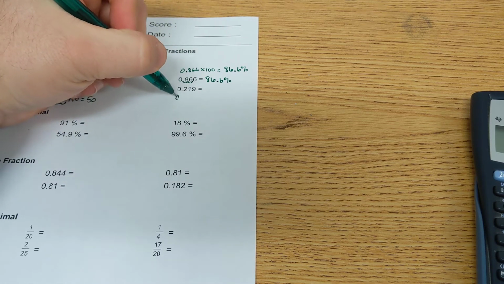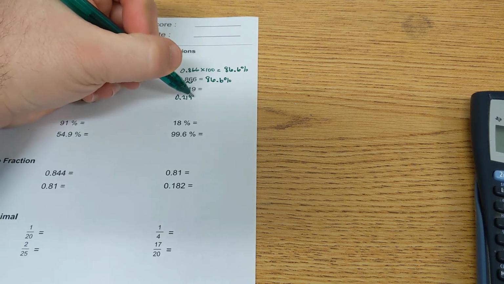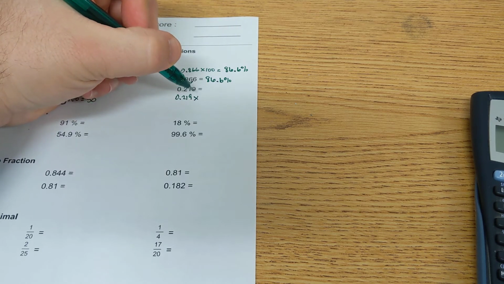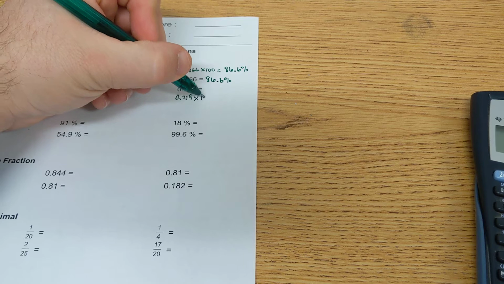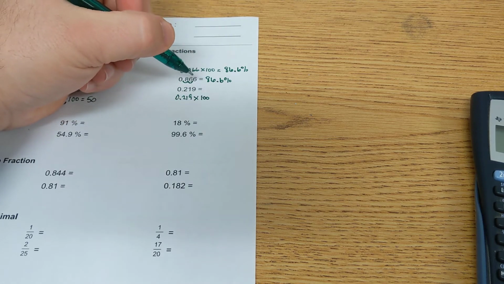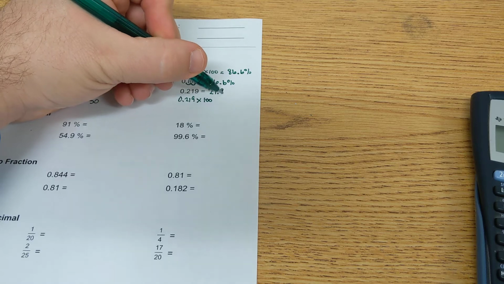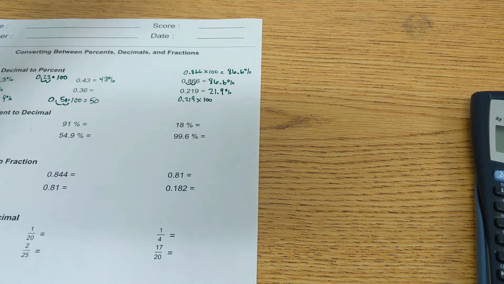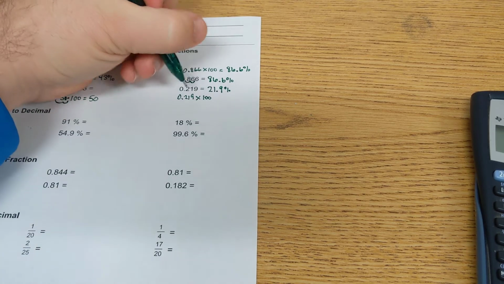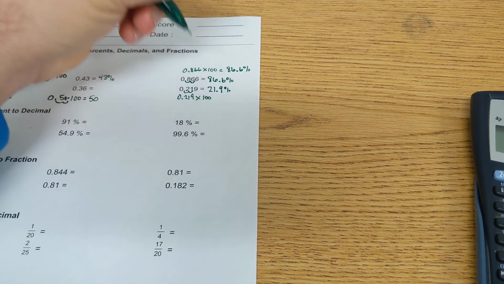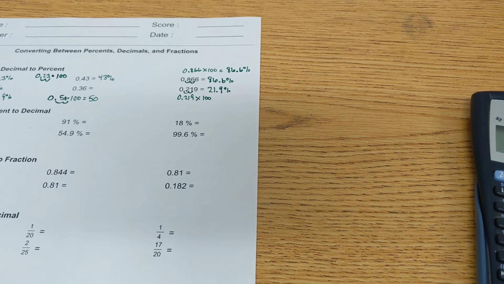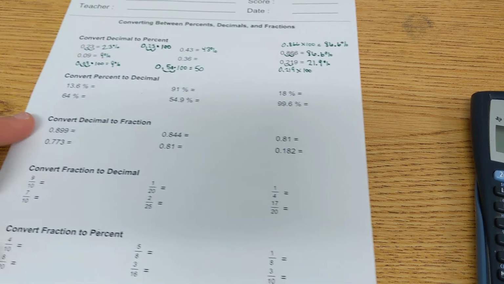We're going to take 0.219, multiply, okay, by 100, and that will give us 21.9%. Okay? Because we're going to move our decimal place 2 places to the right. Okay? Alright, now.